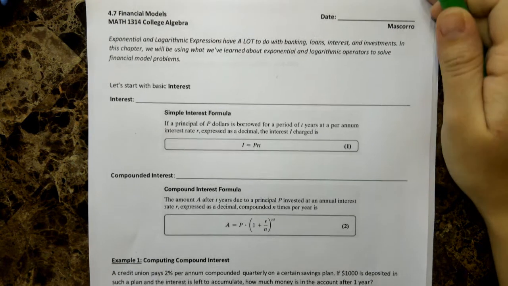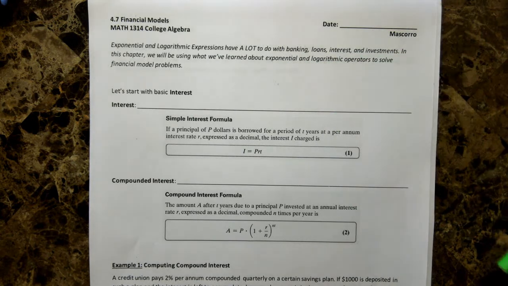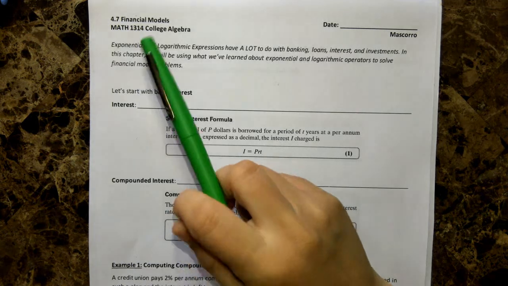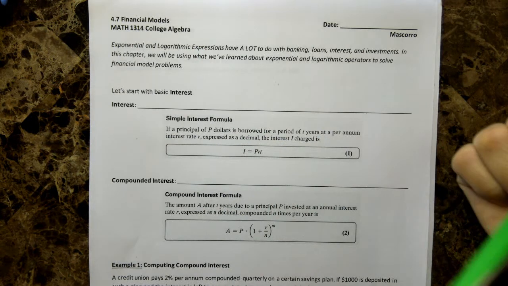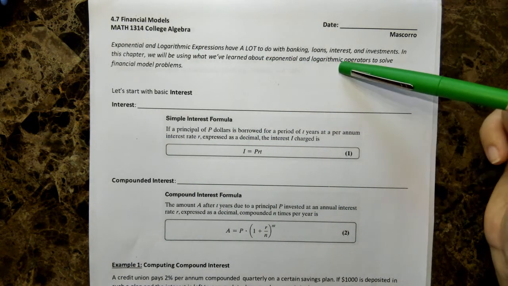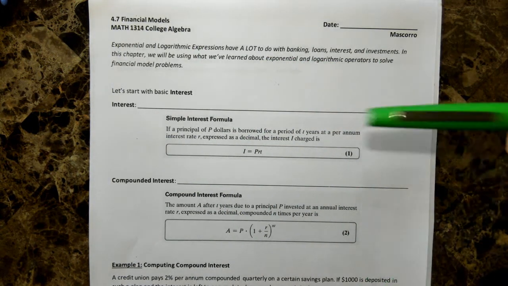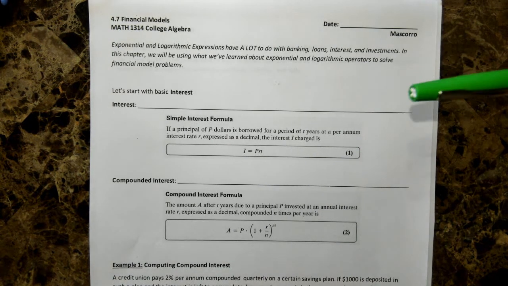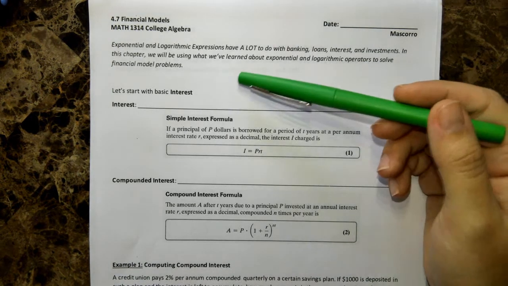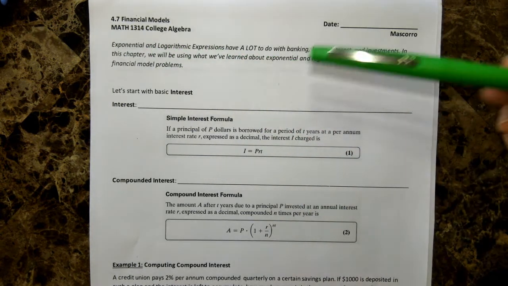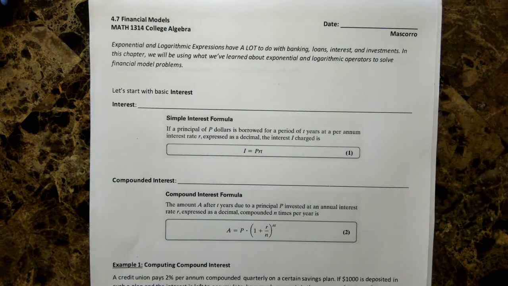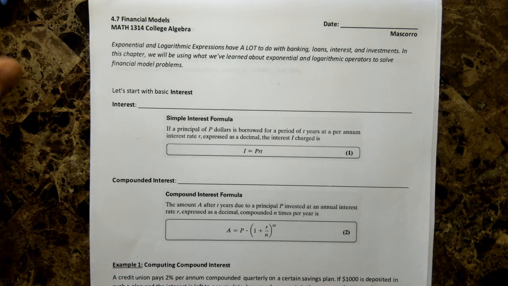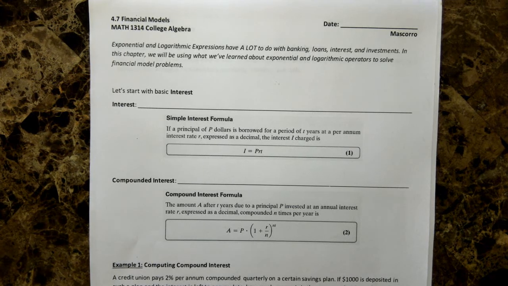Okay, so today's lesson is chapter 4.7, Financial Models. What we've been learning about the past few chapters has been exponential and logarithmic expressions. Now, those things actually have a lot to do with banking, loans, interest, investments, savings accounts, and such. So in this chapter, we're going to be using what we've learned about exponential and logarithmic expressions and applying those to solve problems such as financial models that have a lot to do with real-world applications, as many as you've probably already gotten to experience.